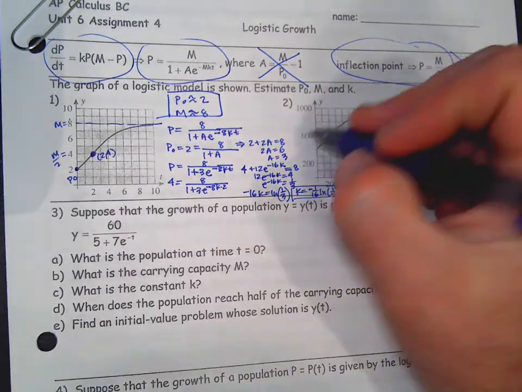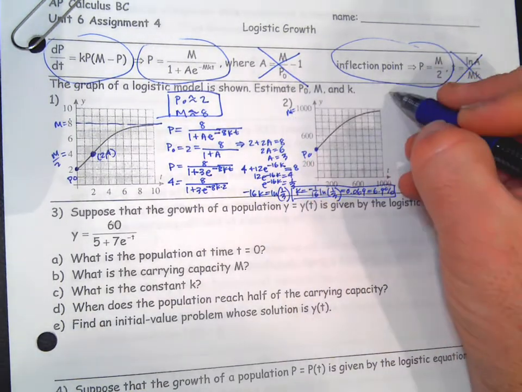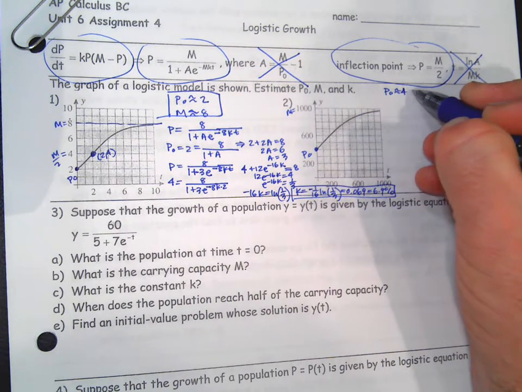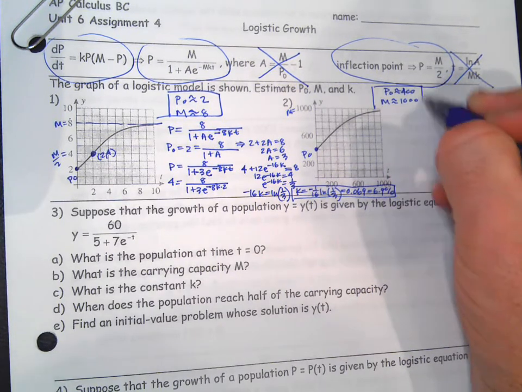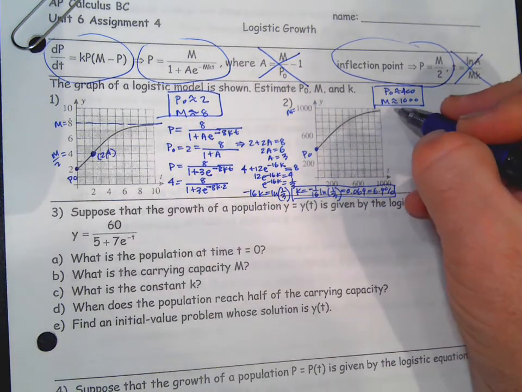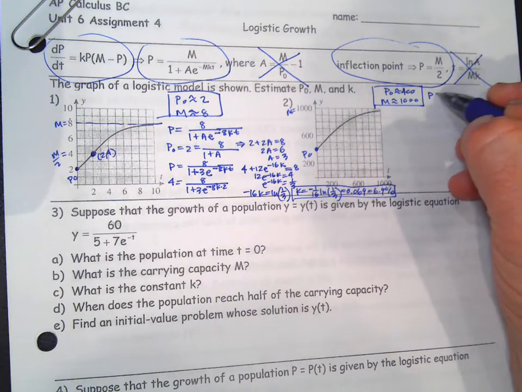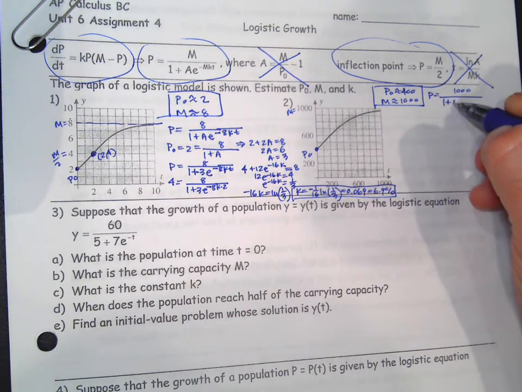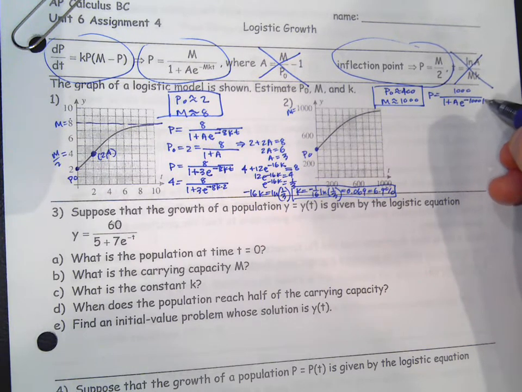Okay. This is your P naught. Looks like this is your carrying capacity. So I'm going to say P naught is about 400 and M is about 1000. That part's easy. But now we need to find our model. So P equals M, which is 1000, over 1 plus A e to the negative 1000 kt.